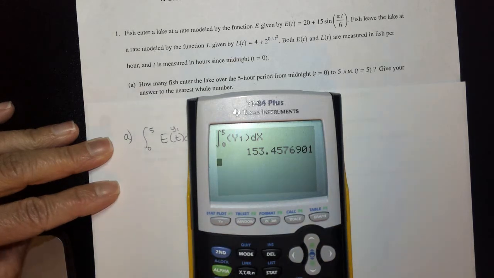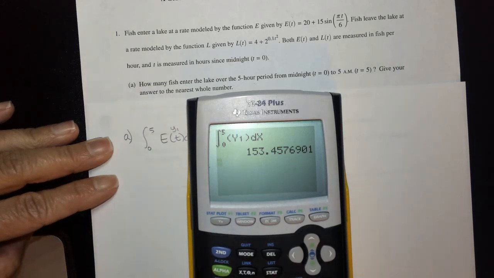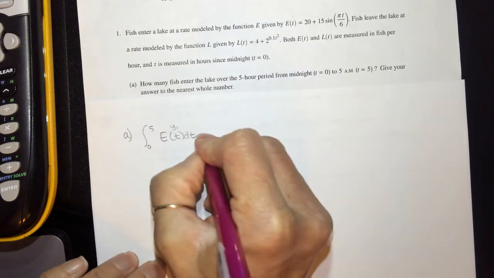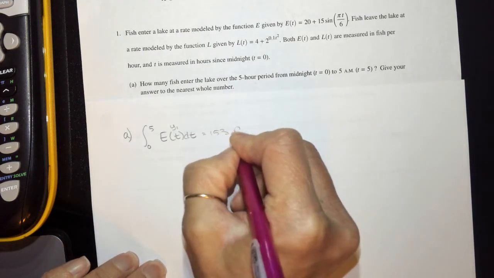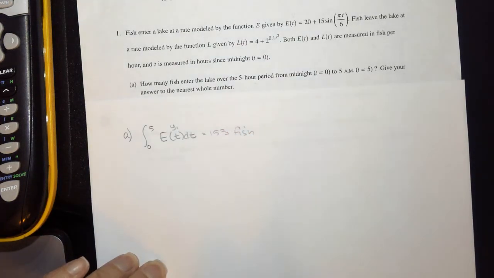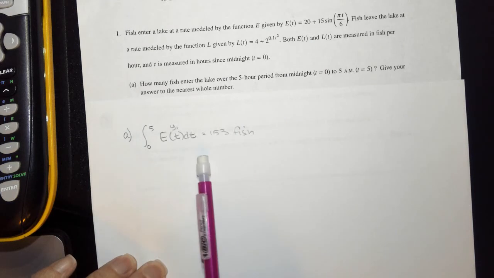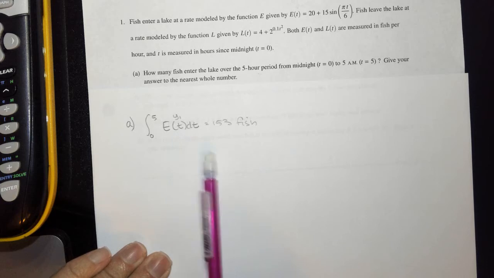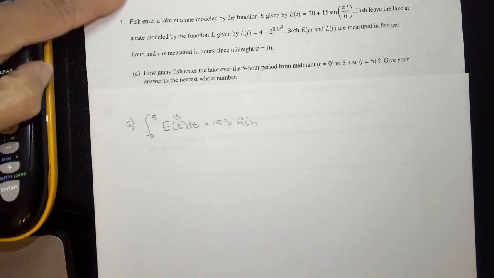Okay, so I don't have to show any of the math. The calculator is doing everything for me, and this would actually be 153 fish. So this is equal to 153 fish. Okay, so I showed my work, I showed the setup, and this is the expectation that when you do this, you need to make sure that you show your work. So it's the answer for A.